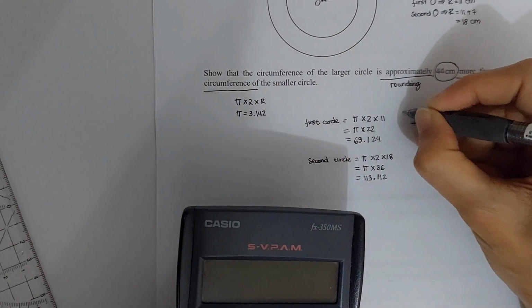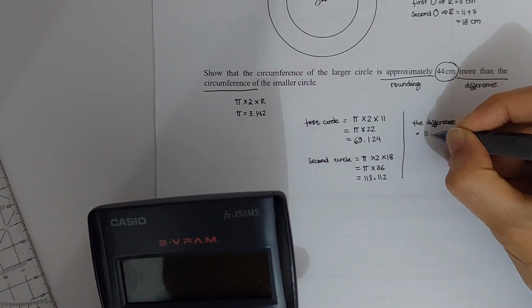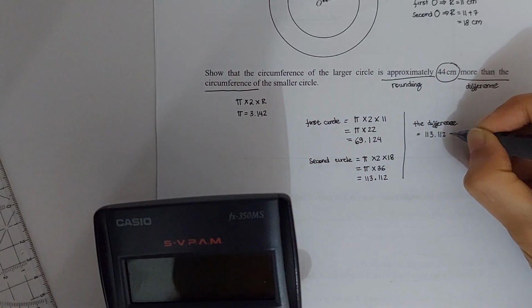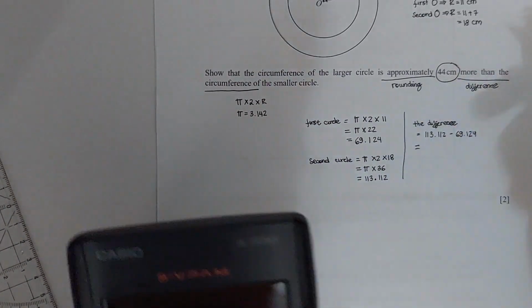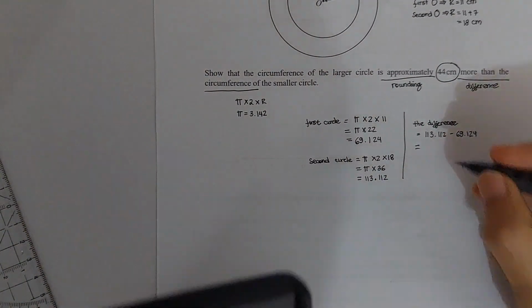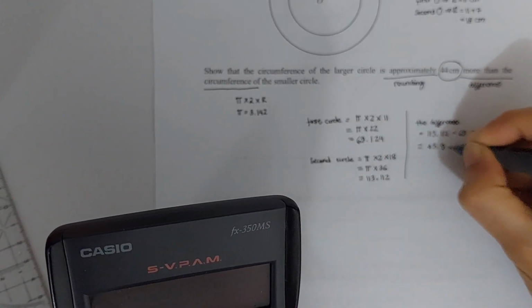So the difference will be equal to 113.112 minus 69.124, which will be equal to 43.988.